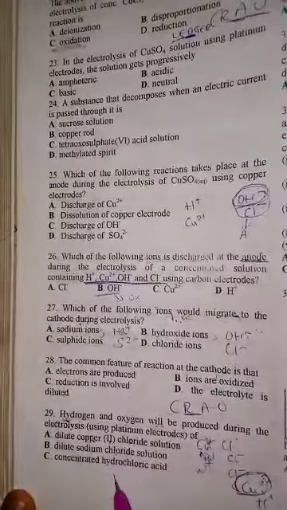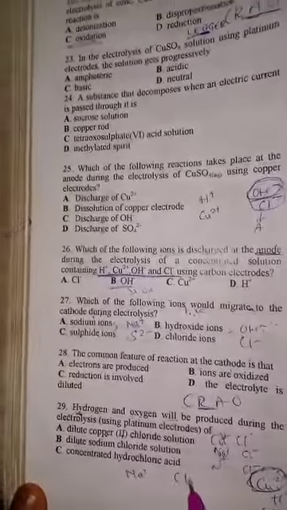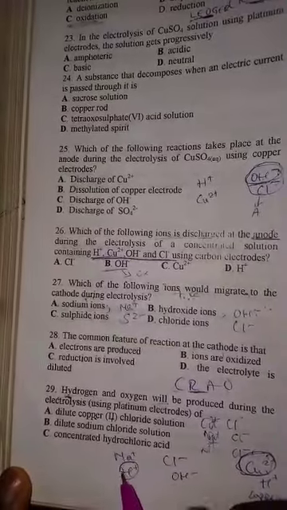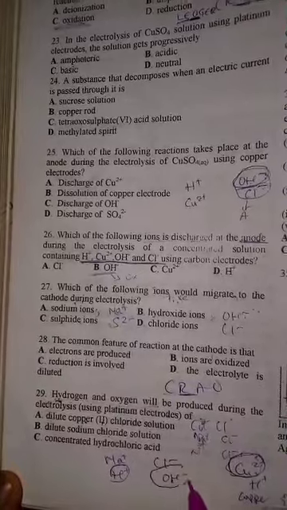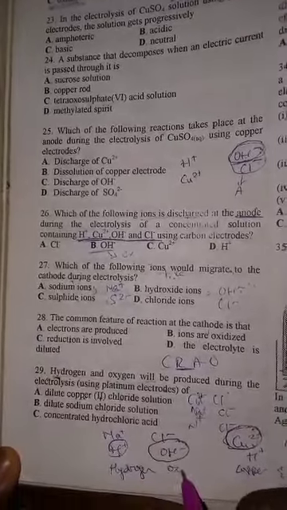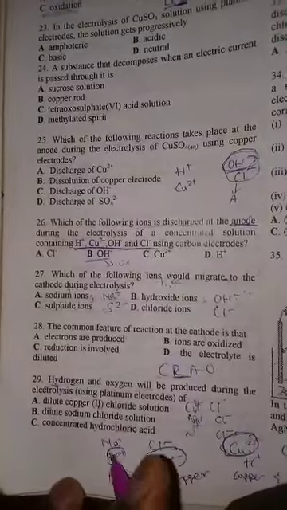Next one, sodium chloride. Na plus, Cl minus, H plus, OH minus. Which one will be discharged? Hydrogen. Abi, which one will be discharged? OH minus. So what will be our products? Hydrogen and what? Oxygen. How do we get it? This one is what? Lower.